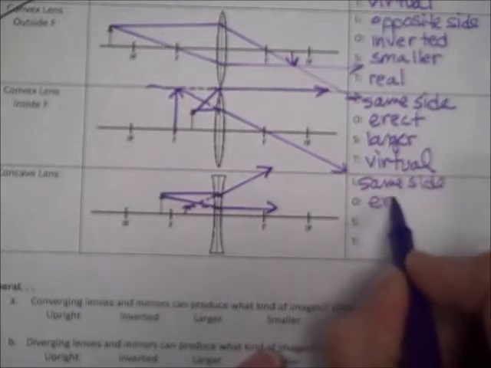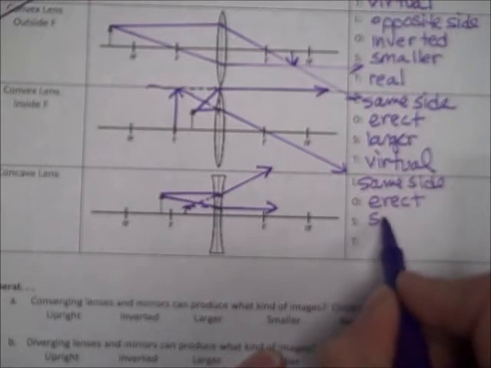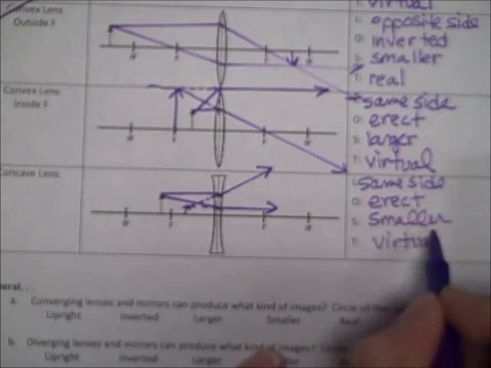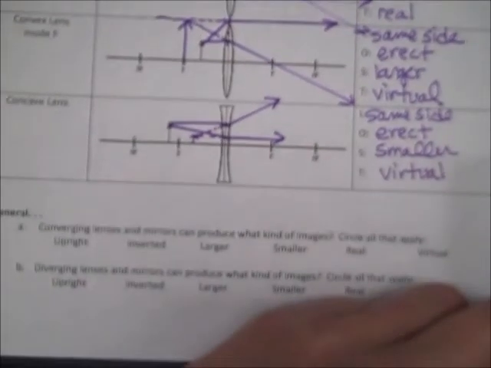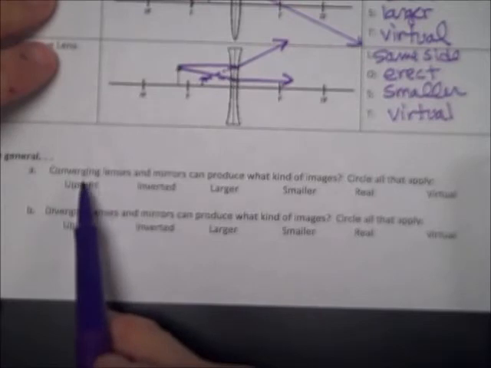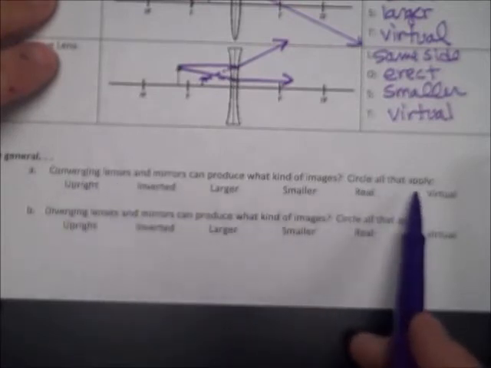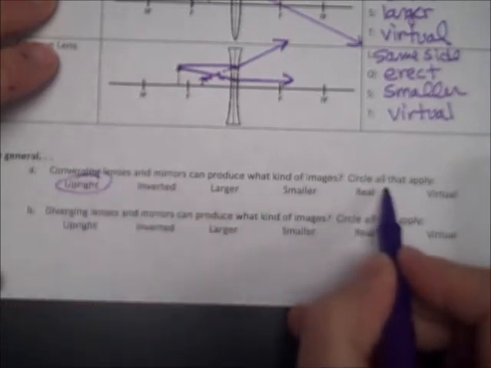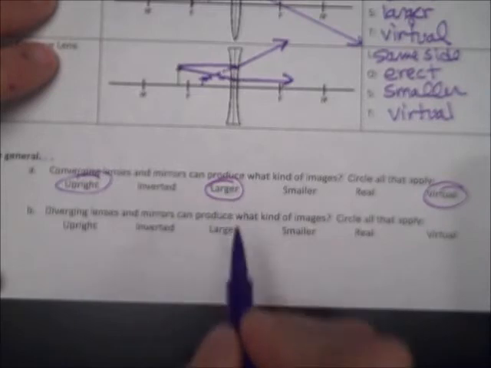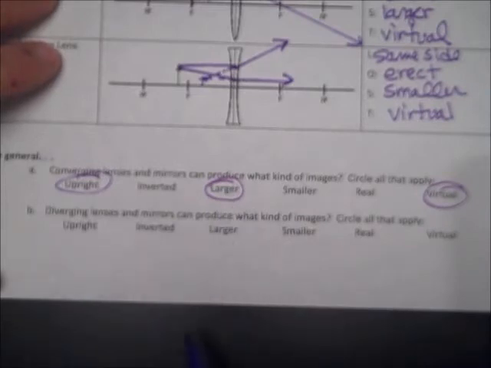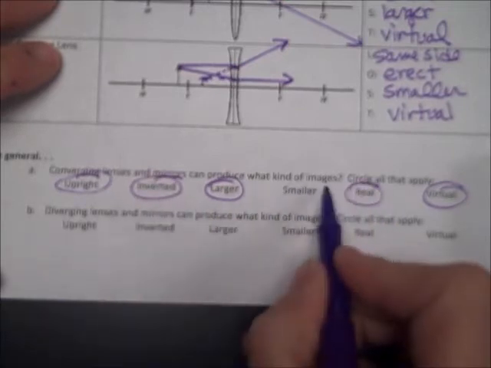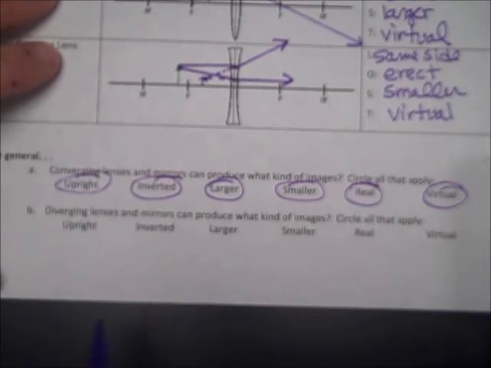It is erect. It is smaller, and this would be virtual. So in summary, you should notice that converging lenses and mirrors can produce which kinds of images? They can produce upright, virtual, and larger images when you're inside the focal point. And when you're outside the focal point, it can be inverted and real, and it can be larger or smaller. So converging lenses and mirrors can produce all of those.